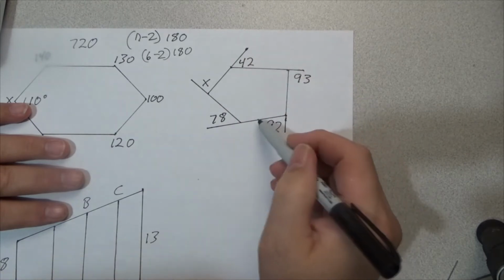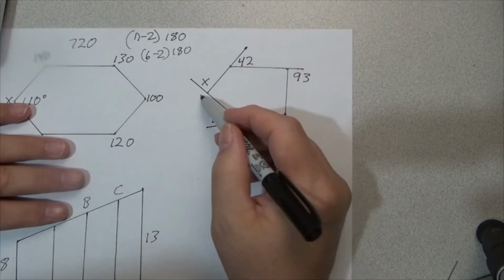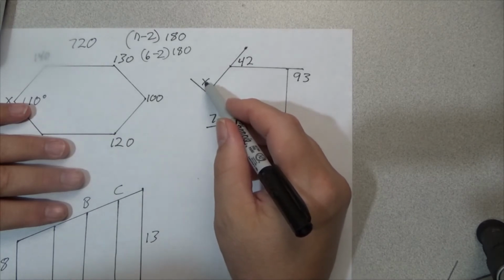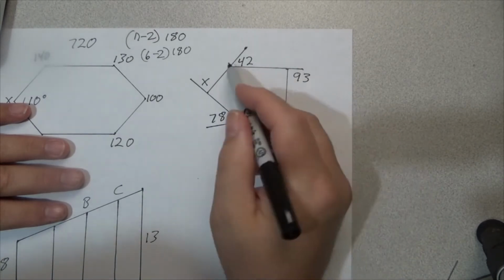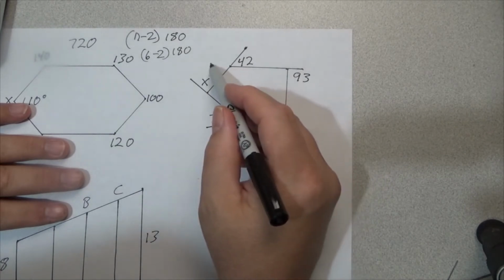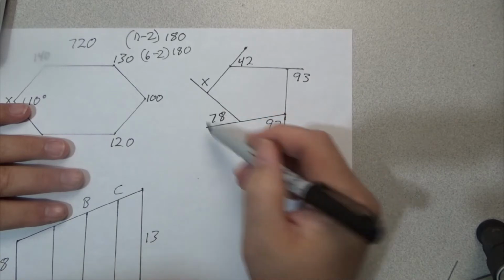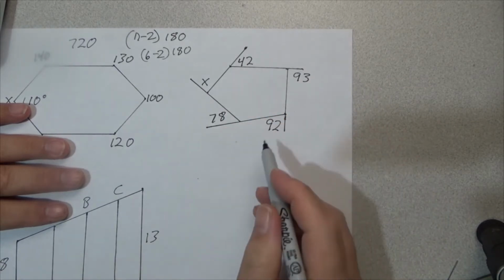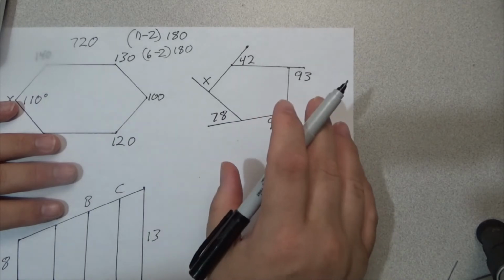If I'm going clockwise, I have the extension and then the angle there. And then the extension and then the angle. The extension and then the angle, and so on. If I was going counterclockwise, my extension would come from here and there would be my angle. My extension would come from here and the angle there, and so on. Alright, so all of these add up to be 360.